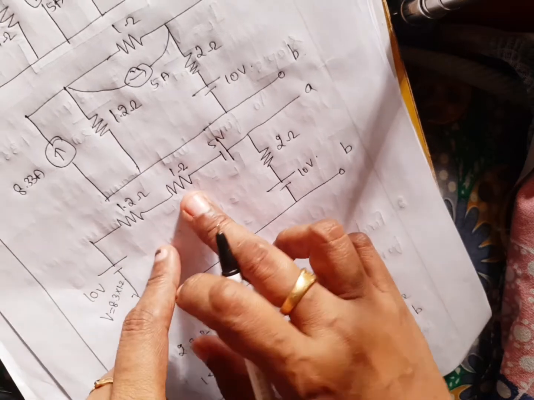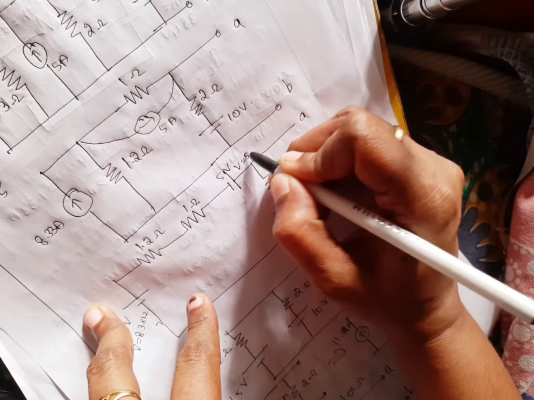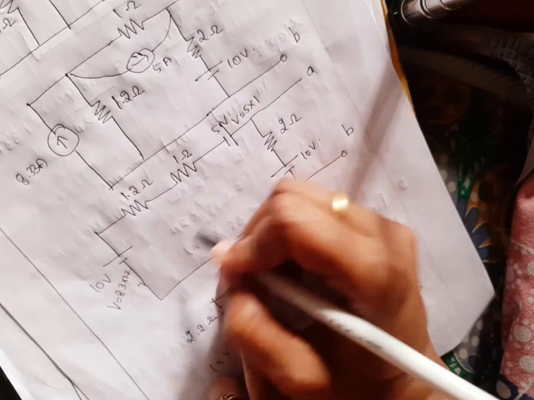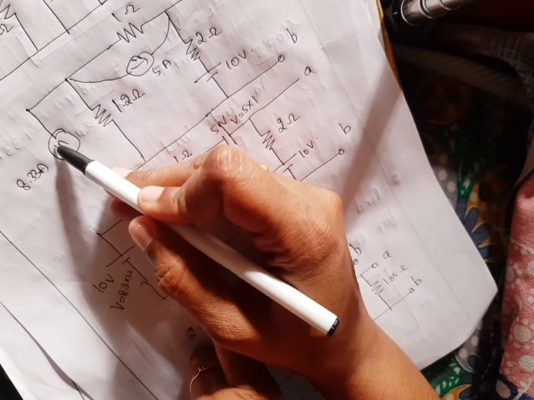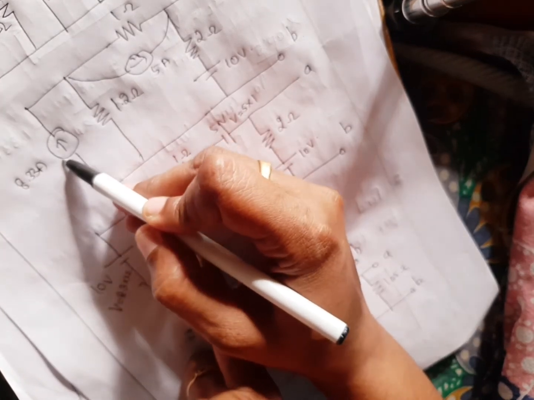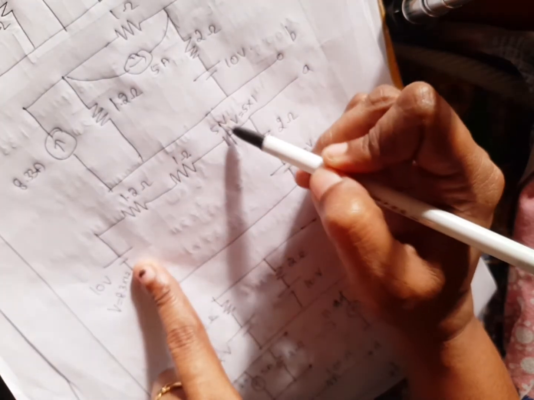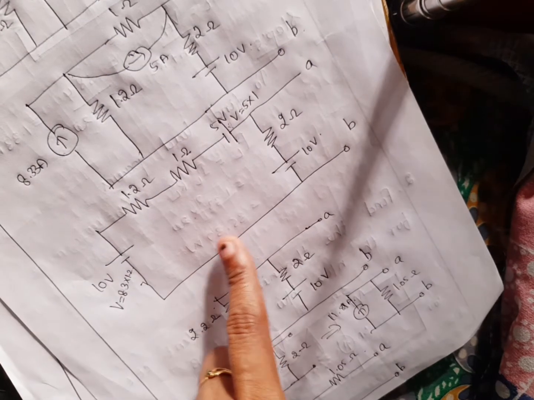Okay, and next, here also V is equal to I into R, that is 5 into 1. Regarding the direction, here the arrow tail, and here the arrow head; the arrow head side gets plus. So here the plus symbol and here the minus, negative symbol.